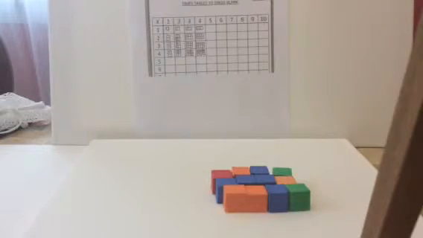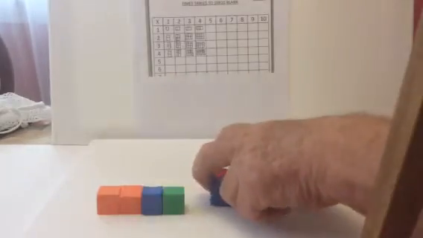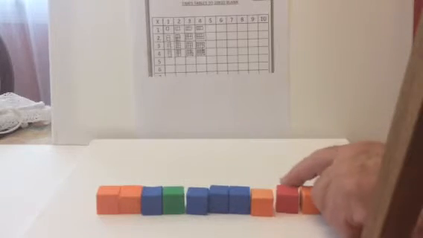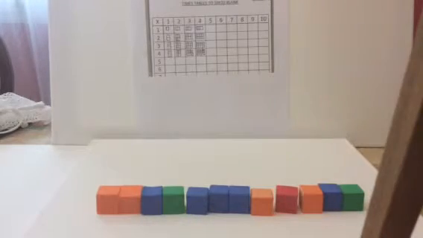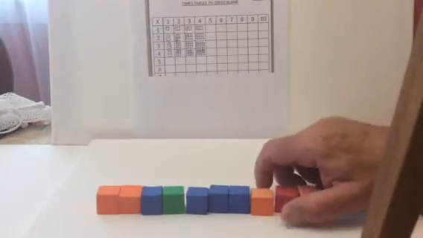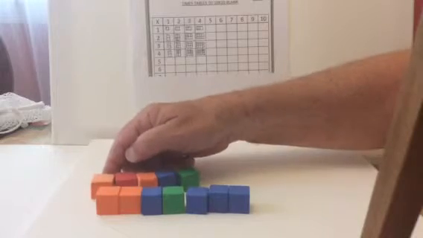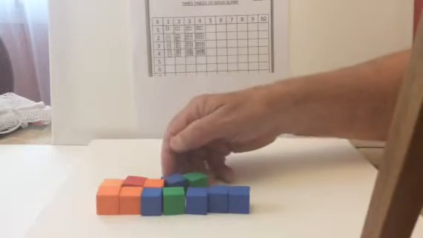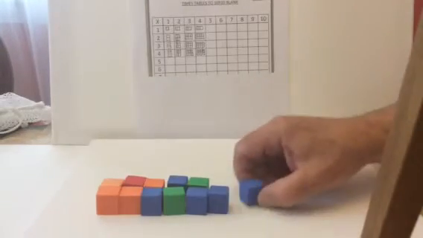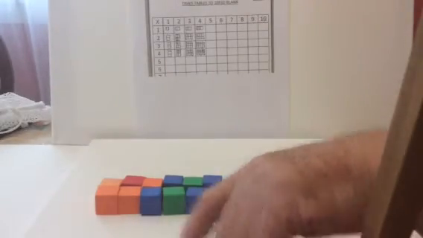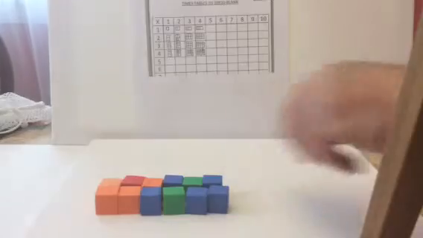Now, this particular model can be used for a lot of things. For example, factoring. Here we have a 1 by 12 rectangle. We can make a rectangle of a height of 2, like so, and we can see that factors of 12 include 2 by 6.